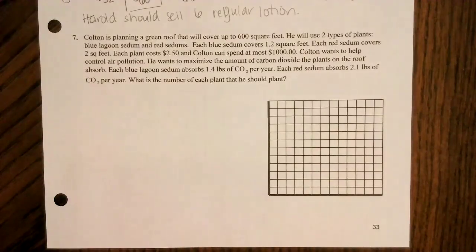Colton wants to help control air pollution. He wants to maximize the amount of carbon dioxide the plants on the roof absorb. Each blue absorbs 1.4, and each red absorbs 2.1 pounds of carbon dioxide per year. What is the number of each plant that he should plant?